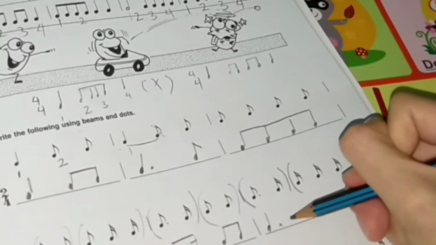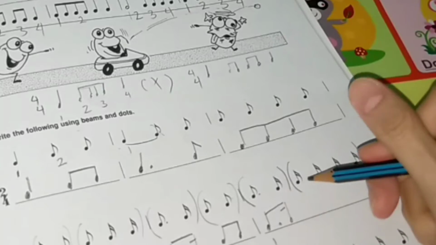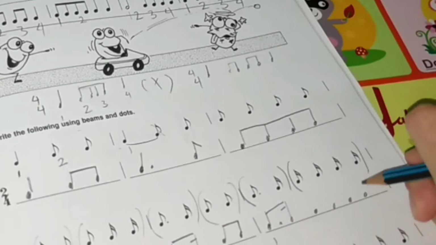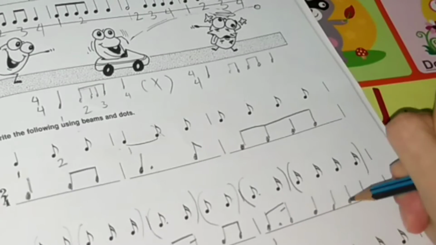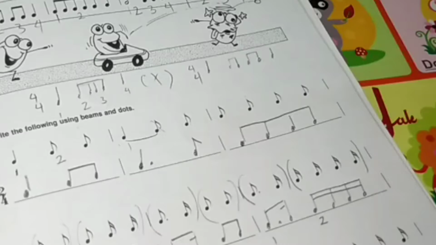So same thing, join them together. This is one. Four semiquavers makes one count, which is one crotchet. So these four, we just join them together, two lines. This will be the second count.